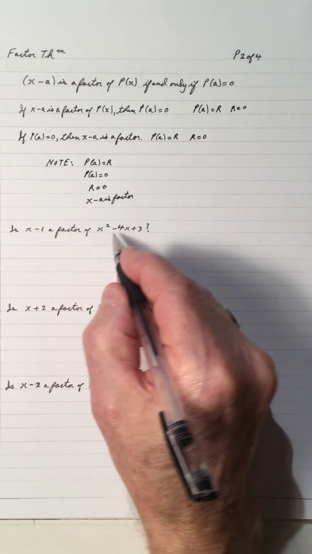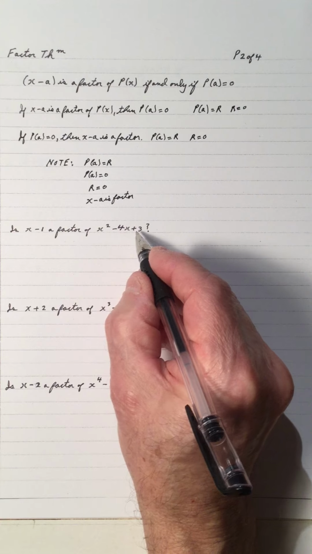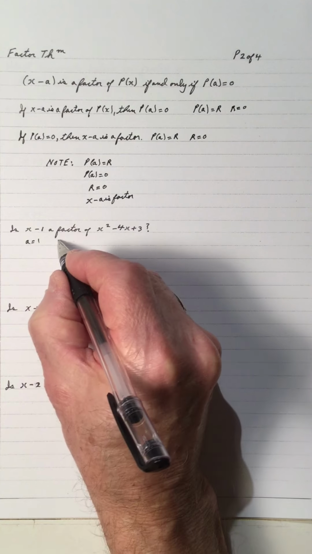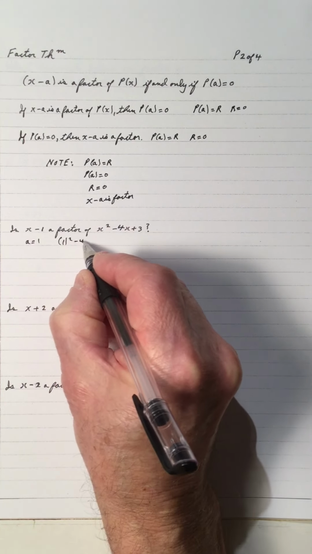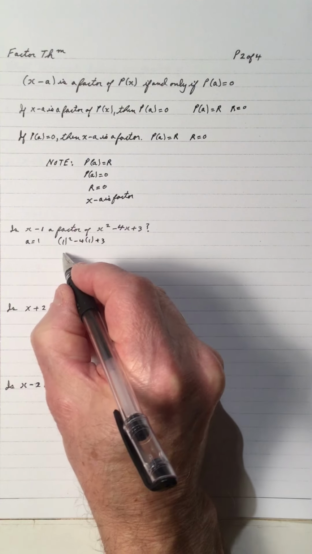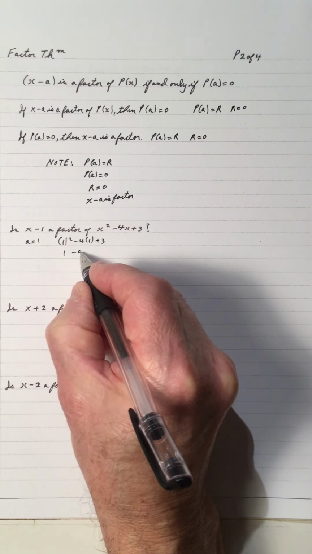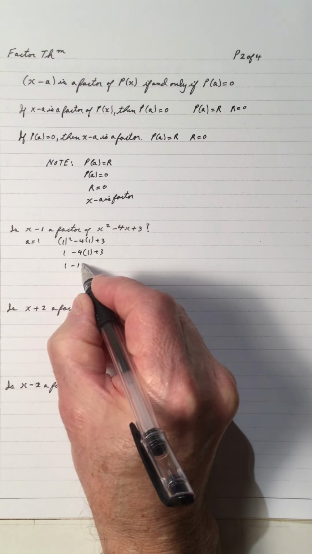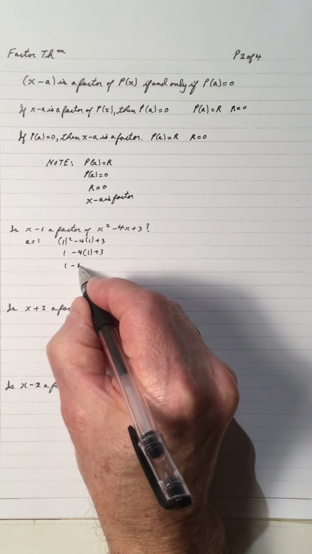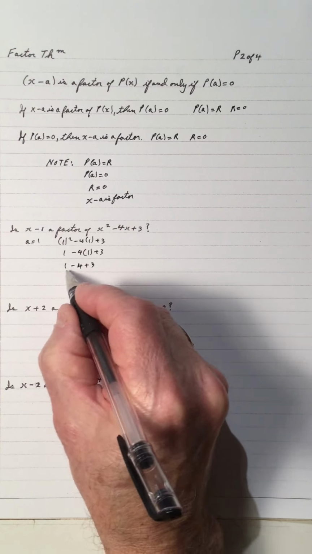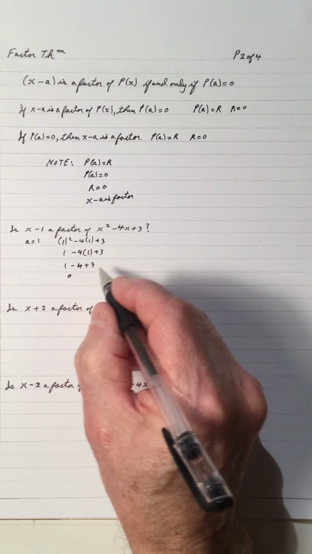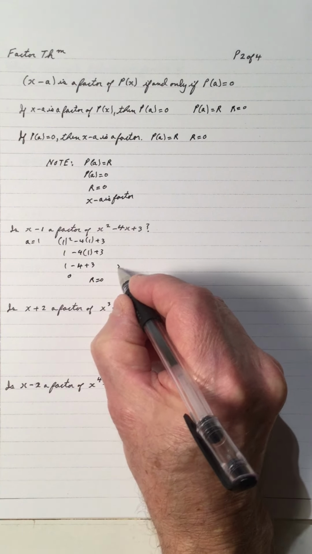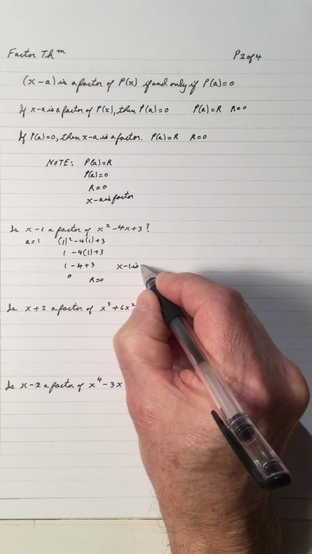Is x minus 1 a factor of x squared minus 4x plus 3? We can do it two ways. We can say that a is 1, and we can sub 1 in, like this, and get 1 minus 4. I'll do PEMDAS: the power first, then the product of negative 4, and you add them up, you get 0. So the remainder is equal to 0, so x minus 1 is a factor.